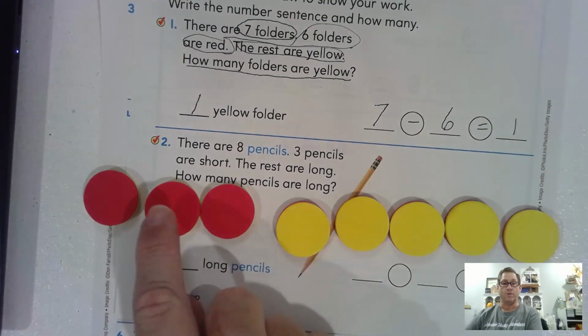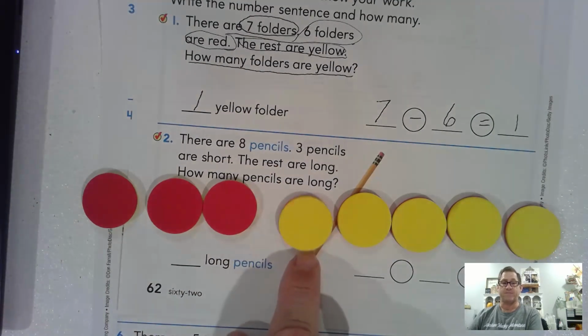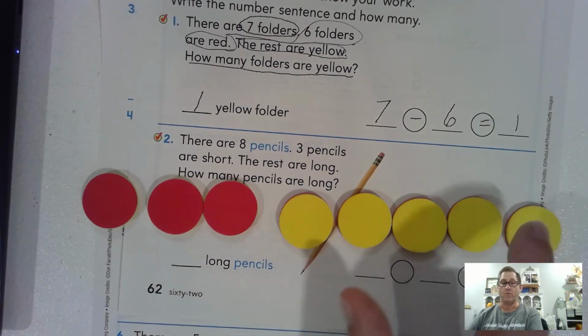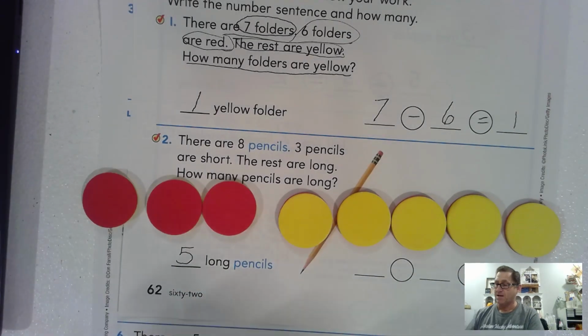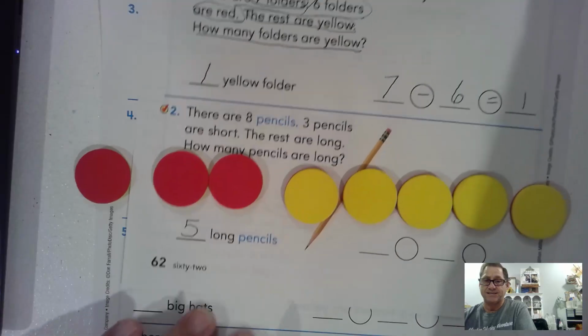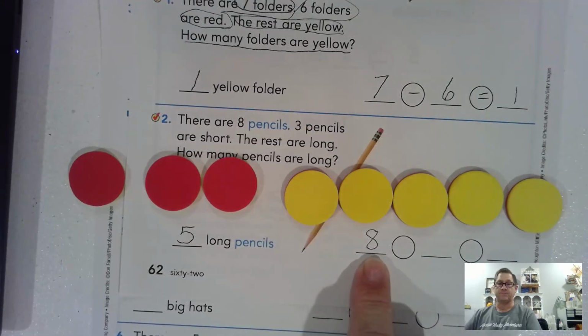Again, so 1 part is short, 3. They told us that. And the rest have to be long. 1, 2, 3, 4, 5. So there's 5 long pencils. So how can I show that with a subtraction sentence? Well, our whole amount was 8 pencils.